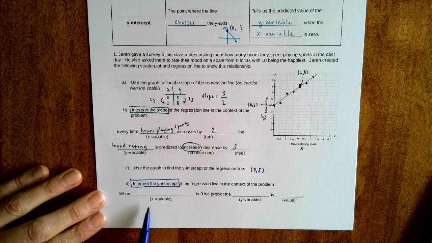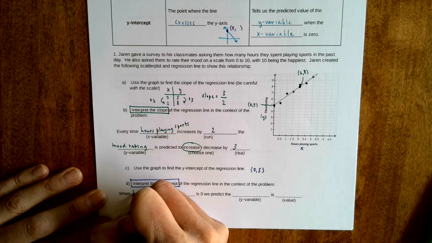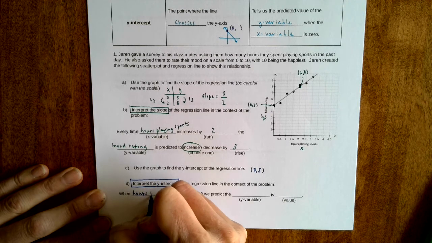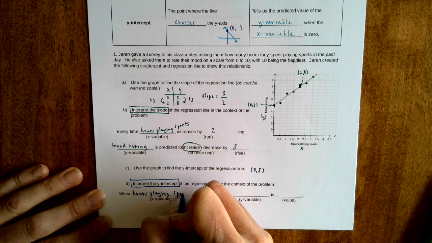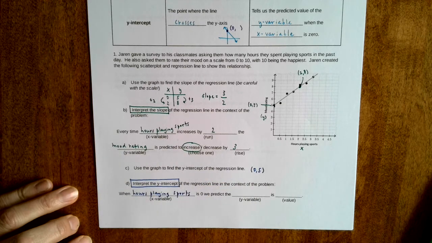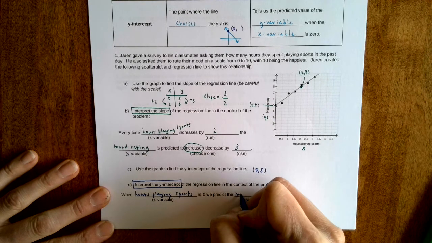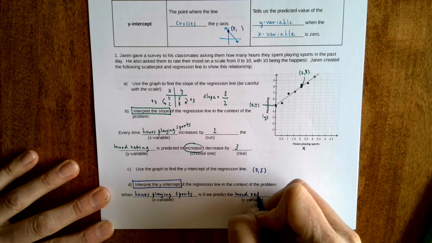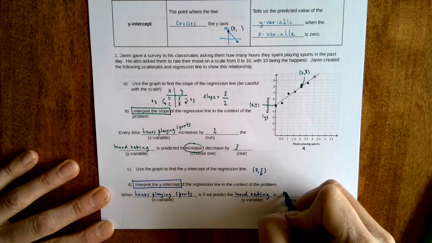It says when the x variable is 0, again our x variable is the hours playing sports. So when the hours playing sports is 0, we predict the y variable, the mood rating, is, and then we take our y-intercept, which is 5.